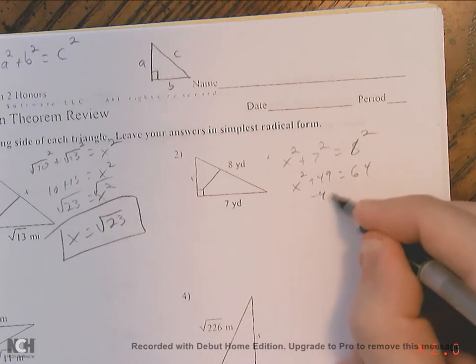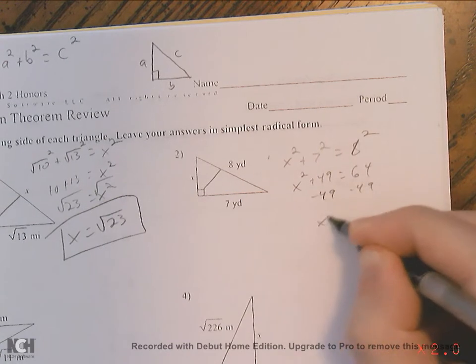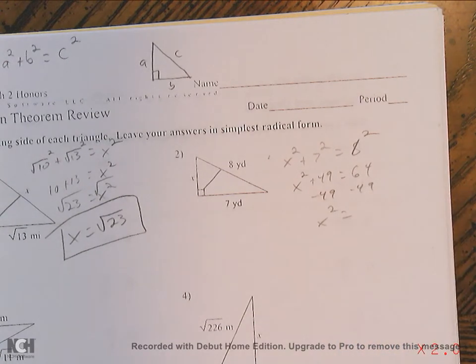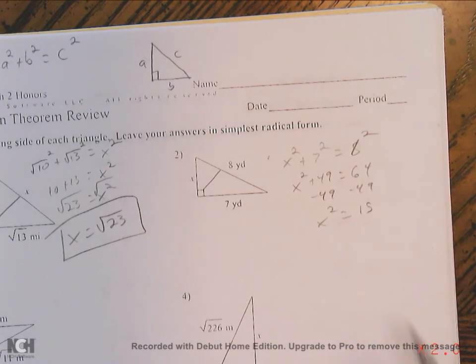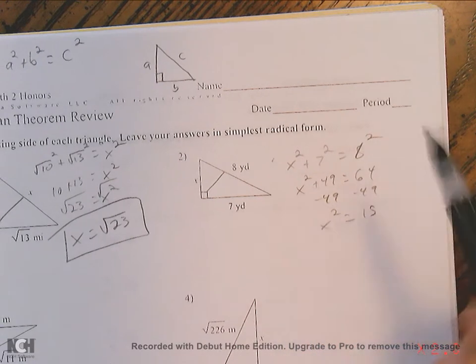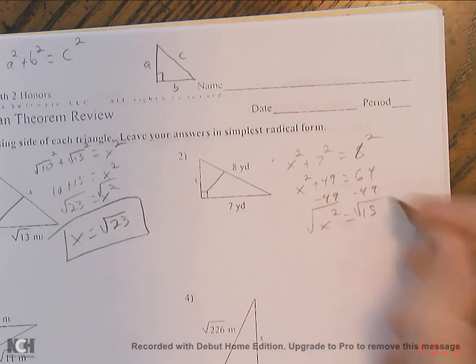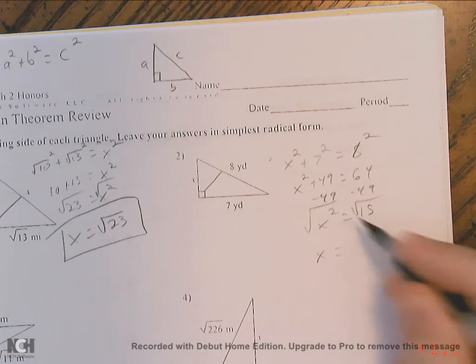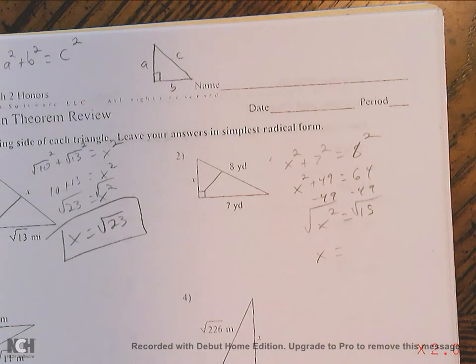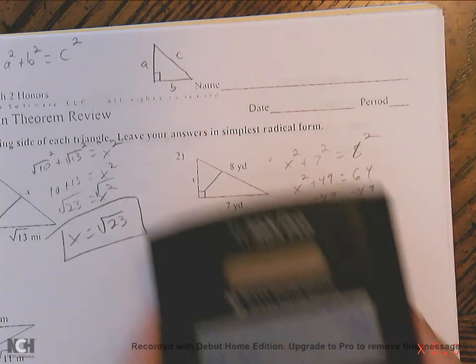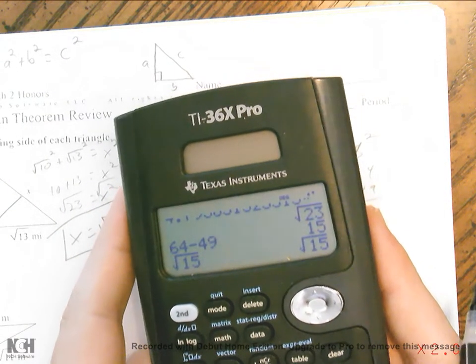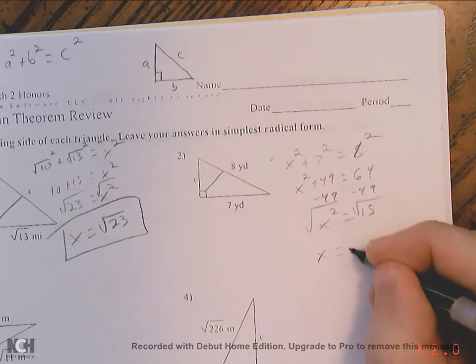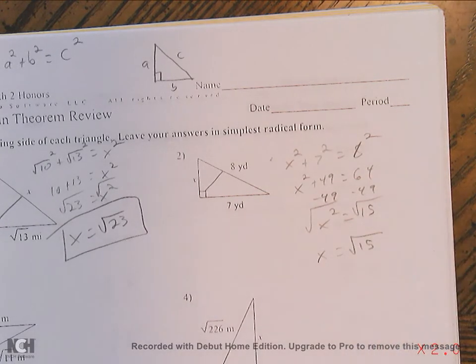Okay, 7 squared is 49, so I have x squared plus 49 equals 8 squared is 64. Subtract the 49 from each side. That gives me x squared is equal to 64 minus 49 is 15. And then just like before, to get the x by itself, I have to square root both sides. So x is going to equal square root of 15. Now again, that's not going to be a nice squared number, right? But if I square root 15, I get the square root of 15 as my radical. And that's what I'm going to leave it as, the square root of 15. Okay. Let's do one more.